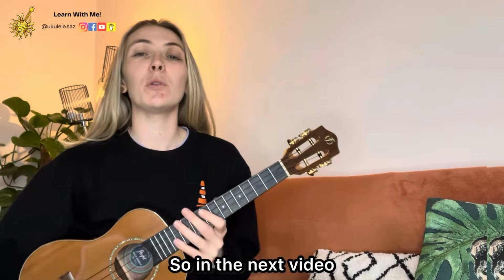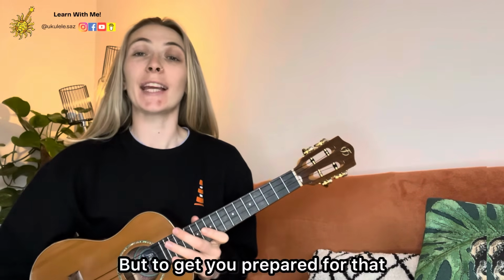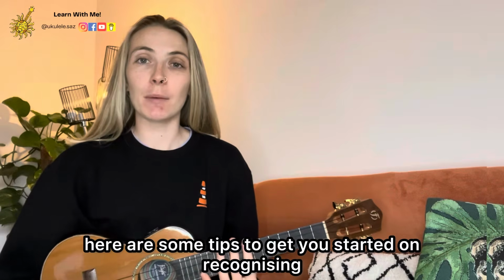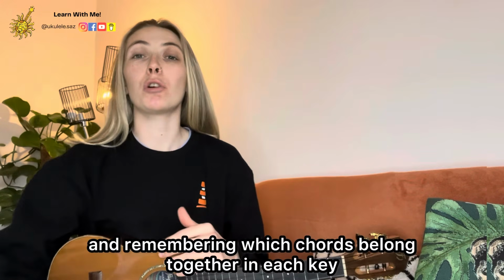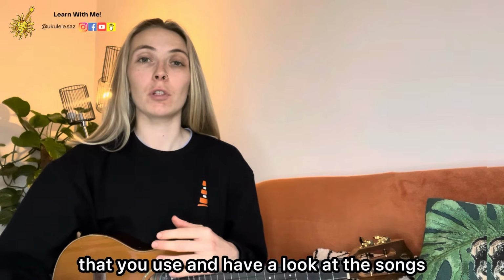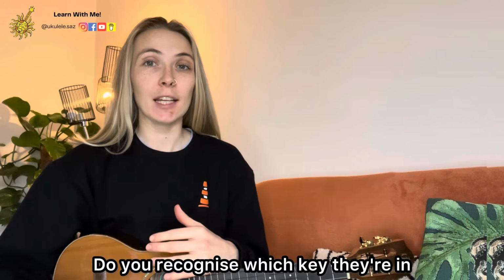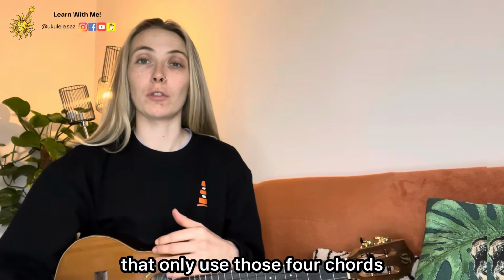So in the next video, we're going to look at a couple of different chord progressions that use the 1, 4, 5, 6. But to get you prepared for that, here are some tips to get you started on recognising and remembering which chords belong together in each key. Tip 1, check your own ukulele songbook that you use and have a look at the songs that you play and which chords are used. Do you recognise which key they are in? Pick some of the songs that only use those 4 chords.